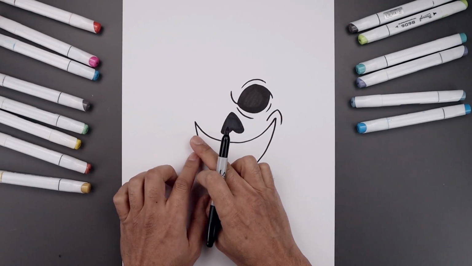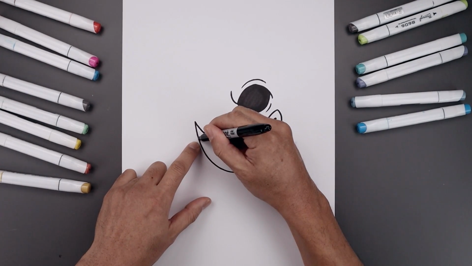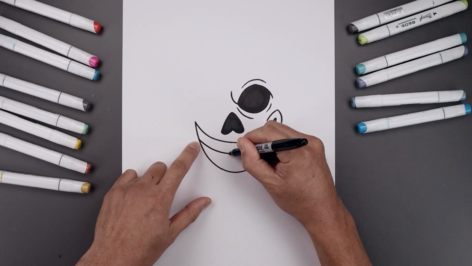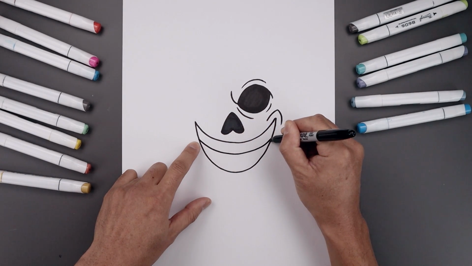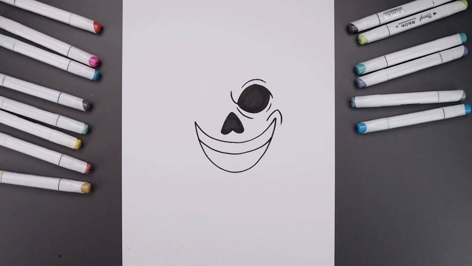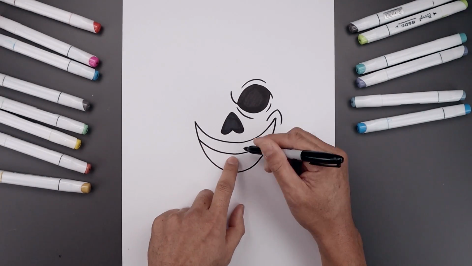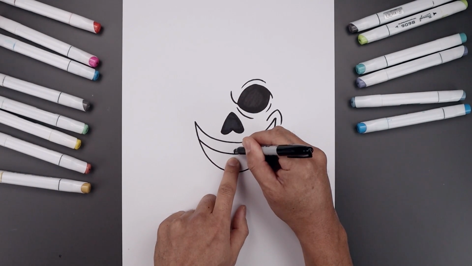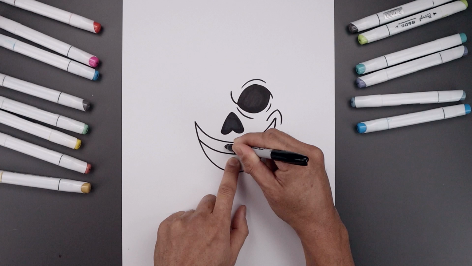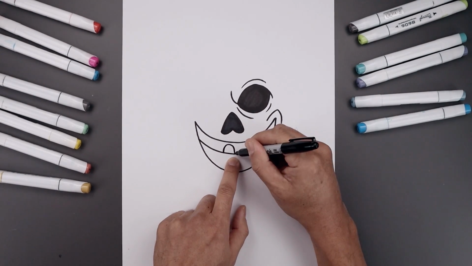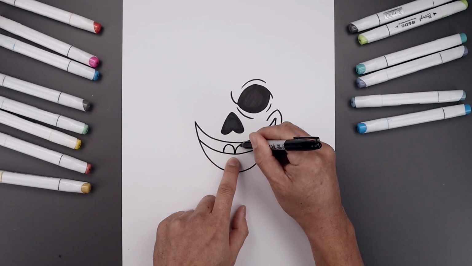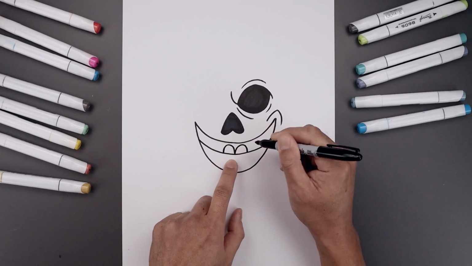Now I'm going to go back to the mouth and draw the bottom edge of the teeth. Starting over on the left, curve this down in the middle and then back up on the right. Now let's separate the teeth. We're going to start right in the middle along the bottom, bend this up, over towards the left, and then back down. Go back to the center, go up towards the right, and then down.